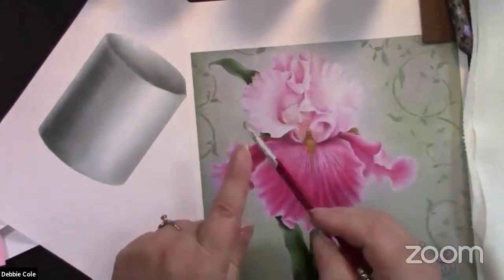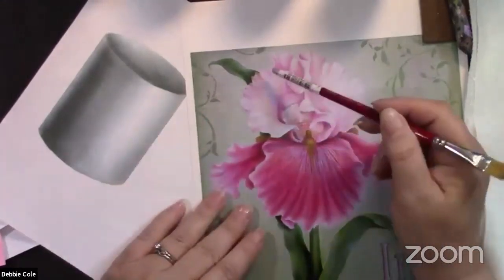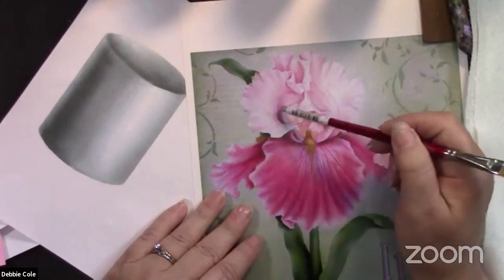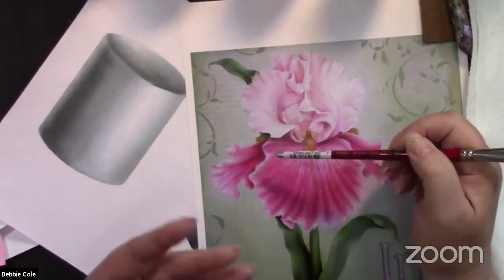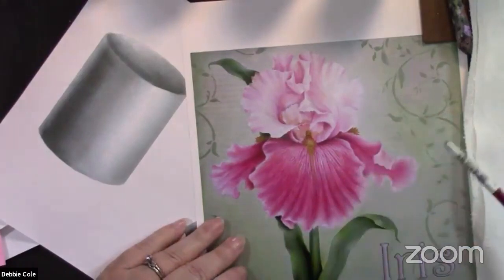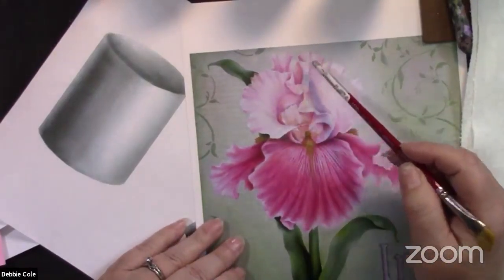And that's what's making it round. It doesn't look flat. If I were to just highlight on the outside and shade here, you'd have a little bit of that, but you would be missing so much of the delicate intricacies of what you see in a realistic flower. This particular fold here, that is a cylinder.